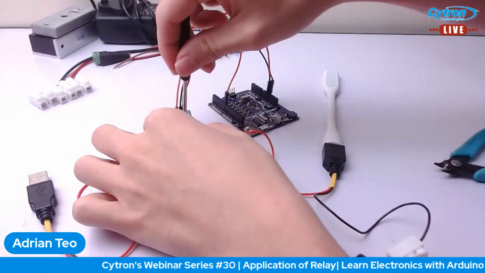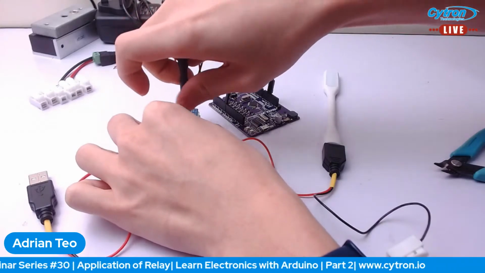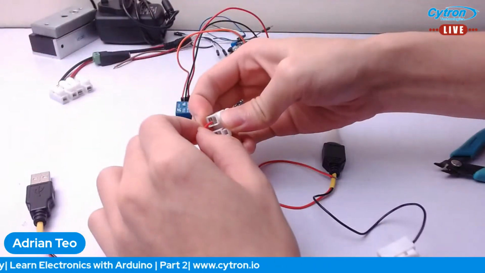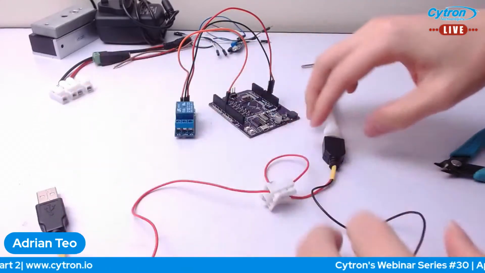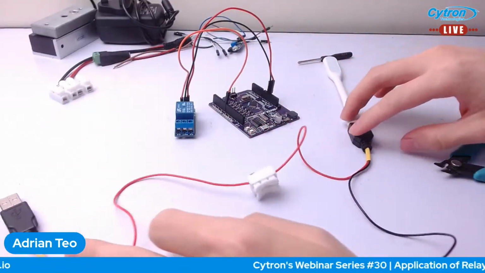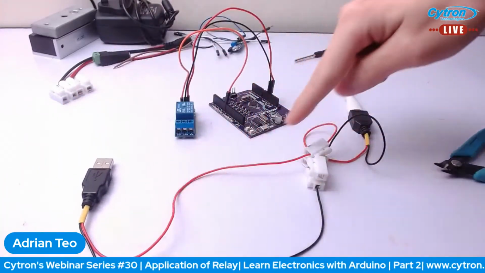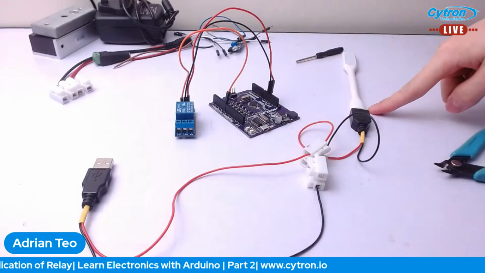Okay, let me quickly show you since you're here. If I connect it this way, this is very straightforward: positive of this part to the positive of this LED, negative to the negative of this LED.